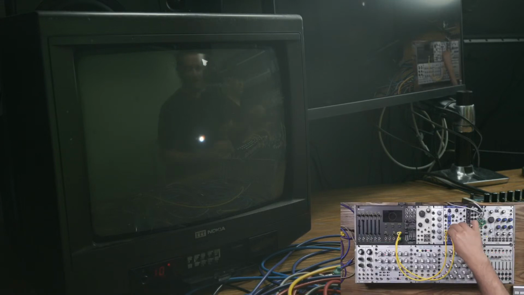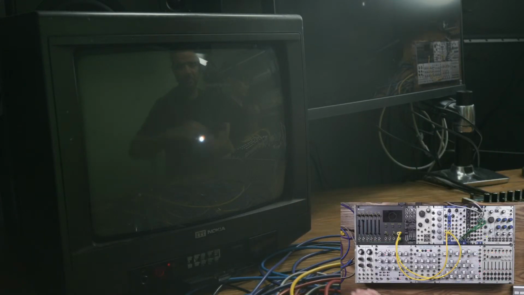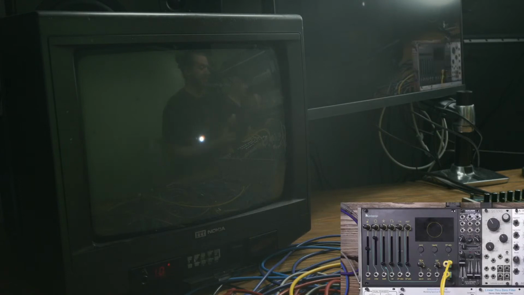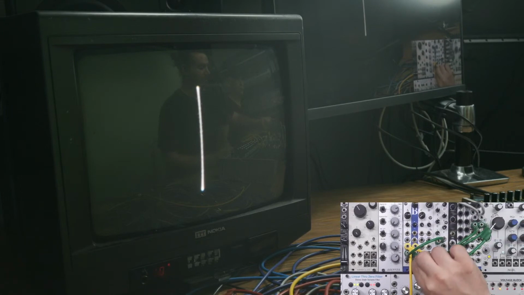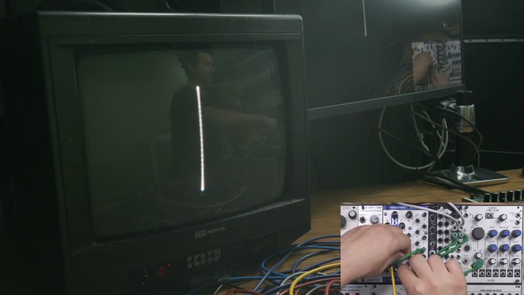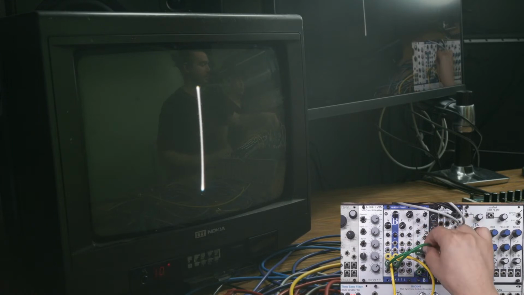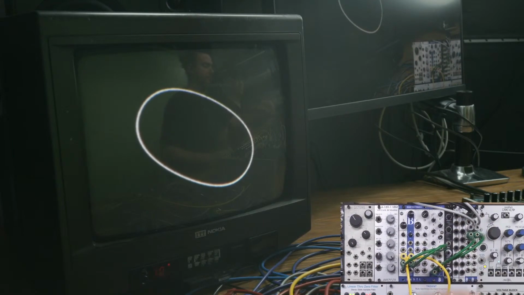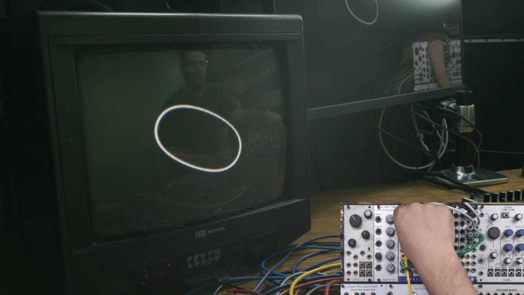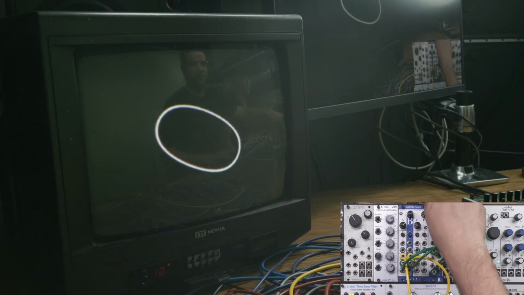Let's see what the VCA does to the signal. I'm going to hook up VCA 1 and VCA 2. They are already biased, so the signal is passing through with a very similar volume. I'm going to dial it back a notch.